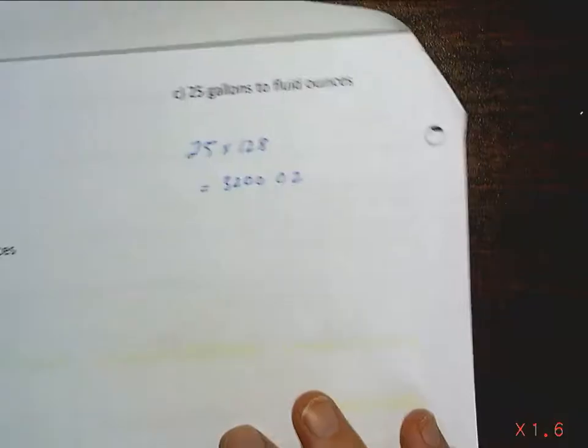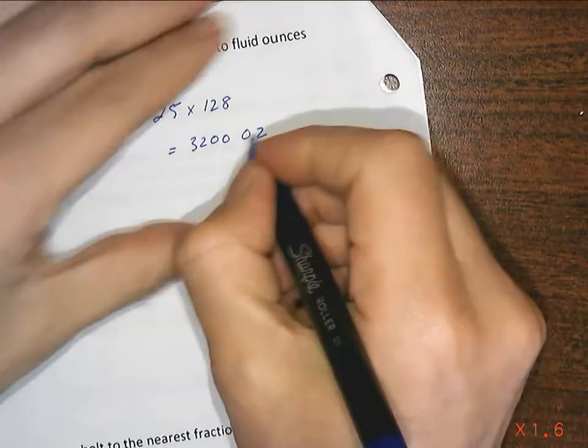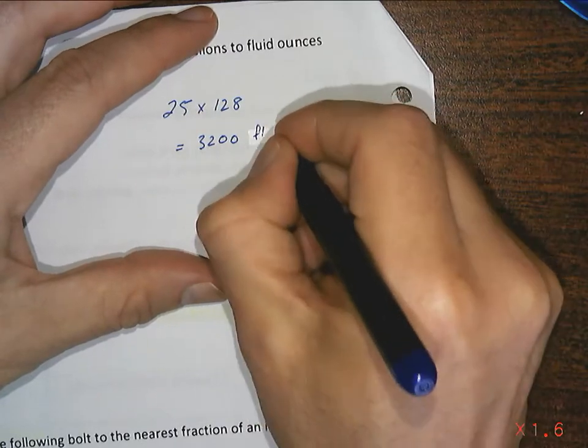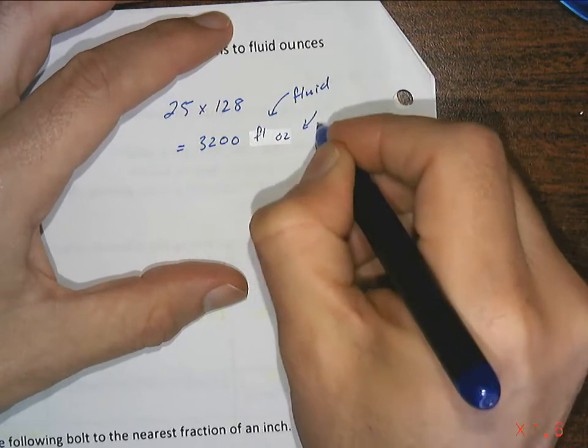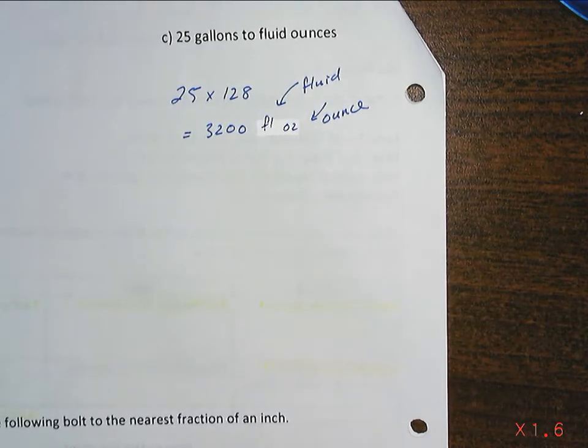So fluid ounces. I guess we could put the fluid. There is a difference. There's ounces that is a weight measurement, and there's ounces that is a volume measurement. So it does make sense to put in the fact that these are fluid ounces. And that's what that stands for. So fluid ounce. And again, OZ instead of O-U-N-C-E. I don't get it, but there it is. And again, you have to be careful with ounces in the imperial system because there's a weight measurement for ounces and there's a volume, a liquid measurement.